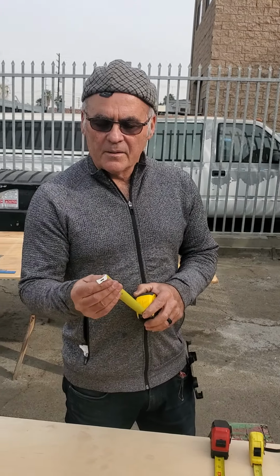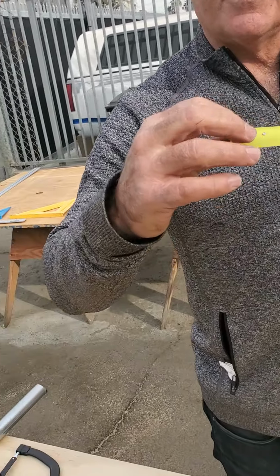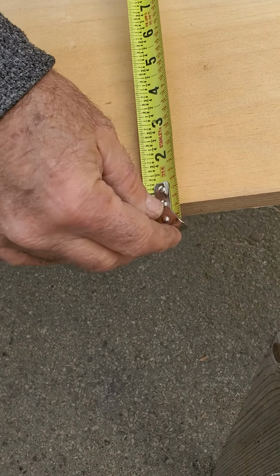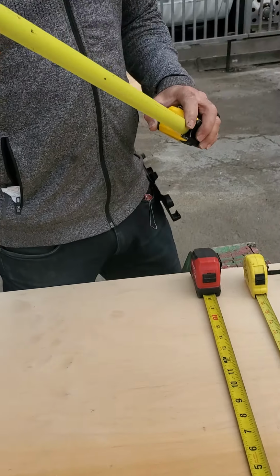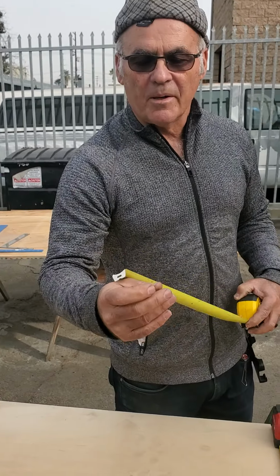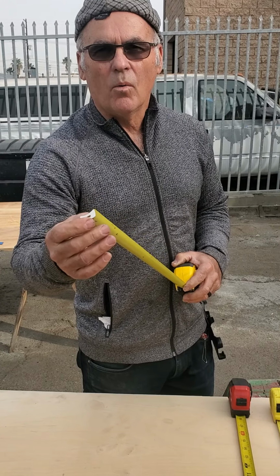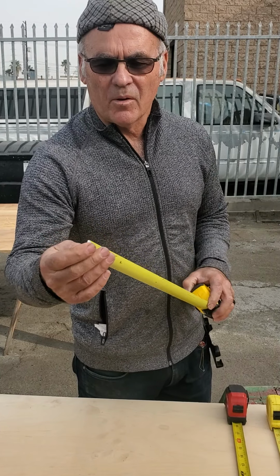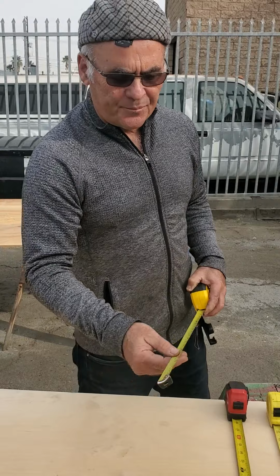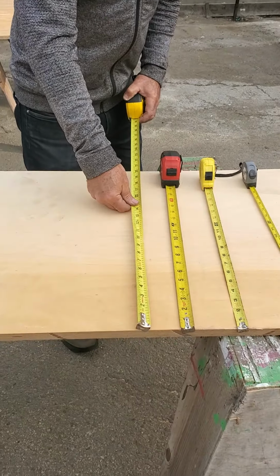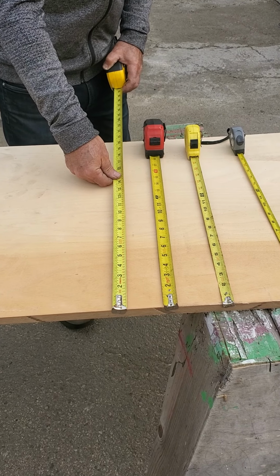Another important thing about the tape measure is this end metal part where you hook it. You don't want that to get bent because that can affect your measurement. If you allow that to bend in, that could throw off your measurement by an eighth of an inch or even a quarter of an inch, so you don't want that. So most times you're hooking it. And that's taken into account when they make these things.